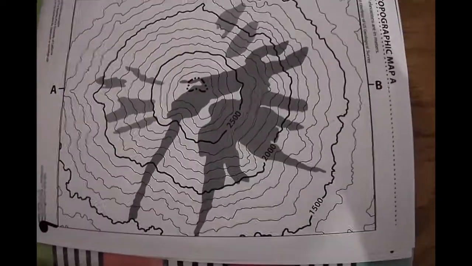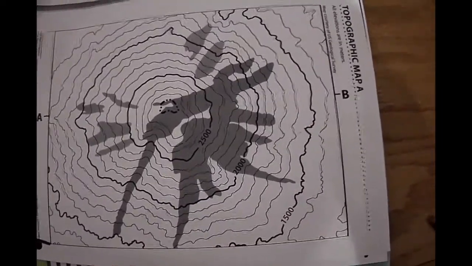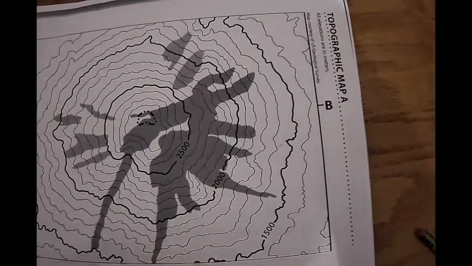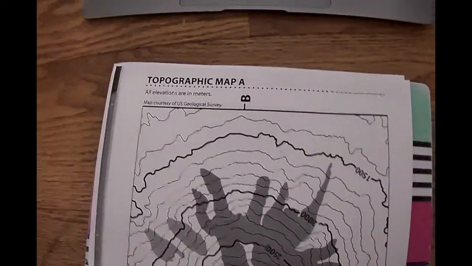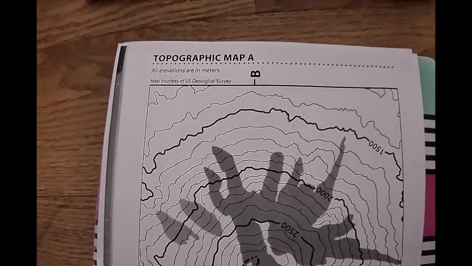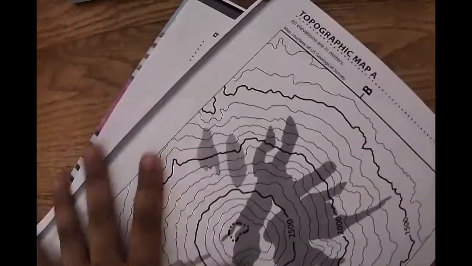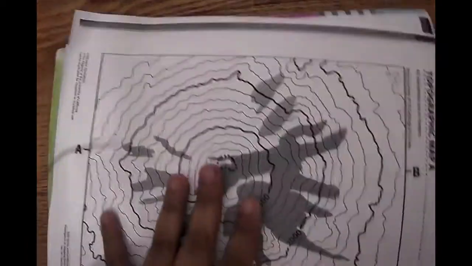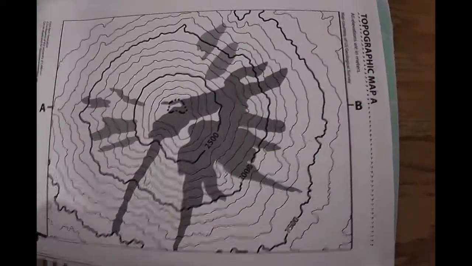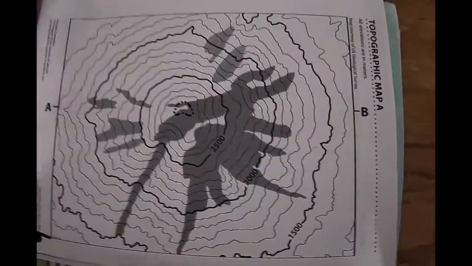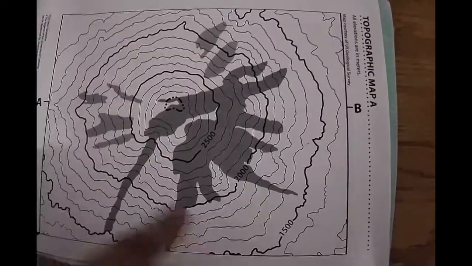In your science packet, you should find page 6. Page 6 says Topographic Map A. This is a topographic map of a mountain that is found in the Cascade Range. Let's observe the different contour lines.